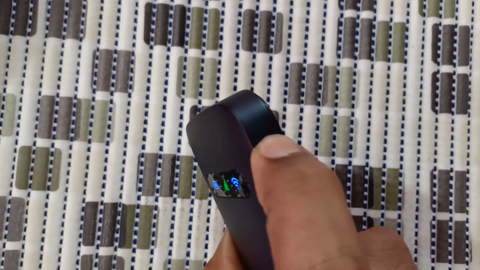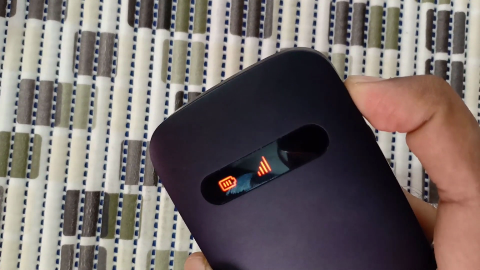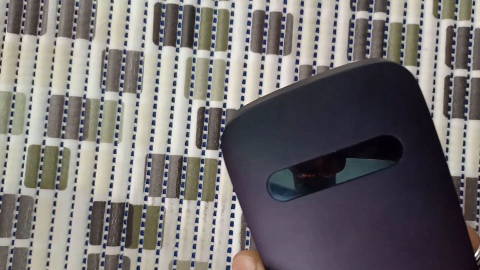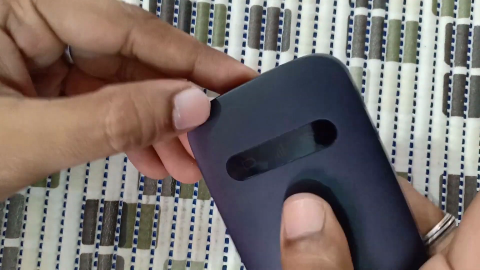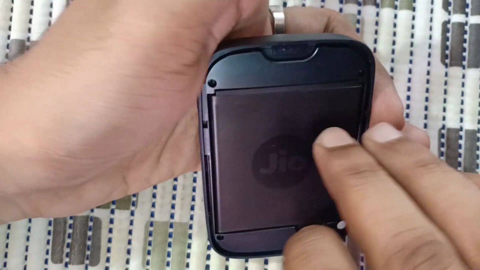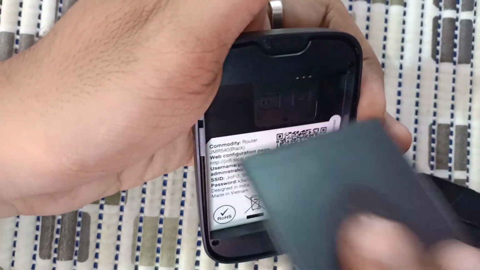Okay, let me power off the device first. I will show how to see the JioFi configuration pages and what the Wi-Fi name and password are, all these details. Just power off the device and open up the backlid, so we can remove the battery.